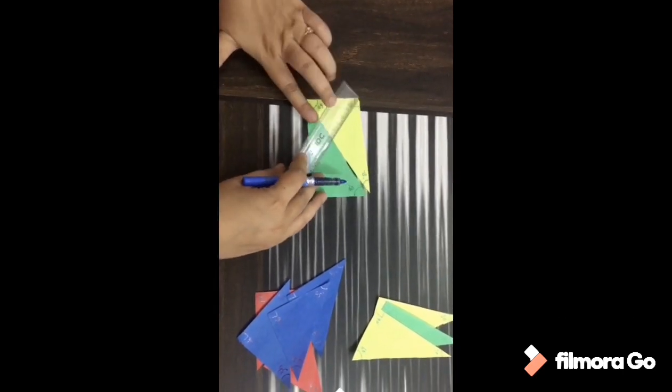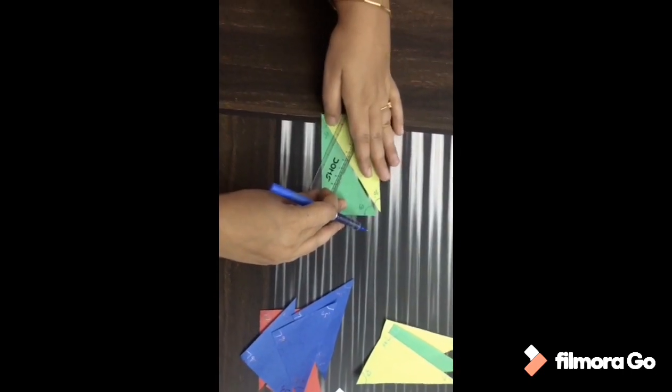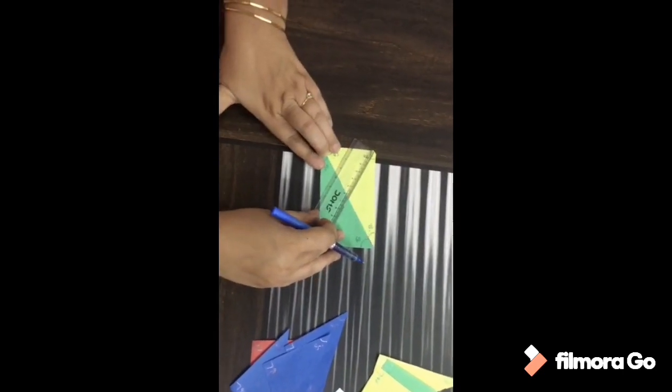Now students, if we observe, we will make another diagonal of this. Now we will see the angle between the diagonals.